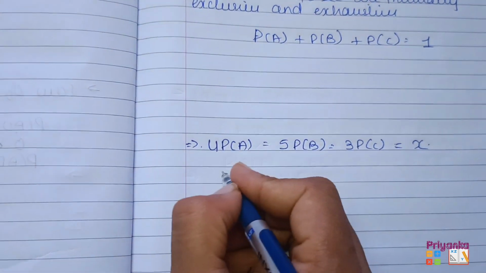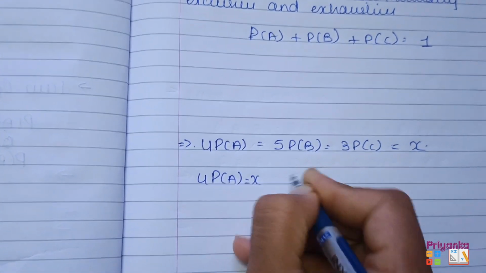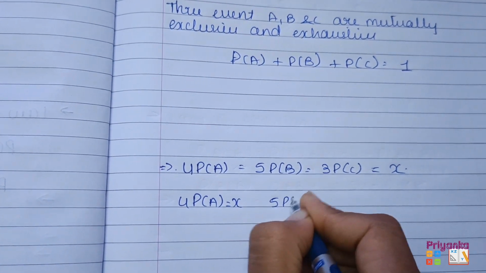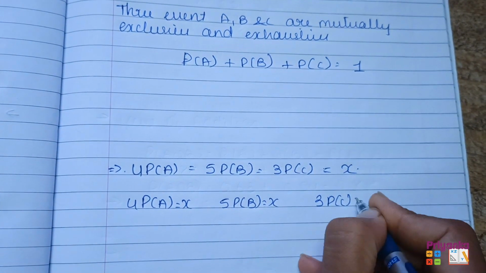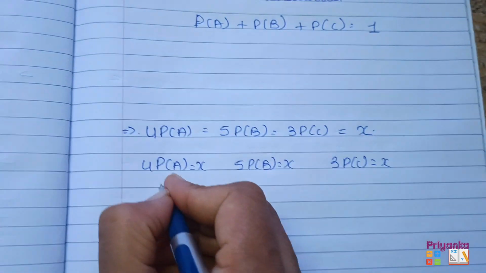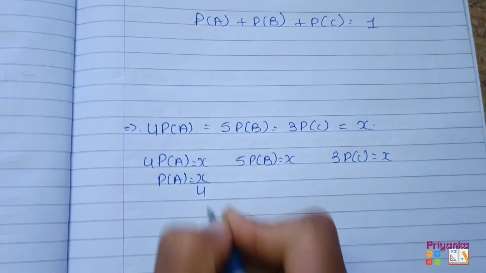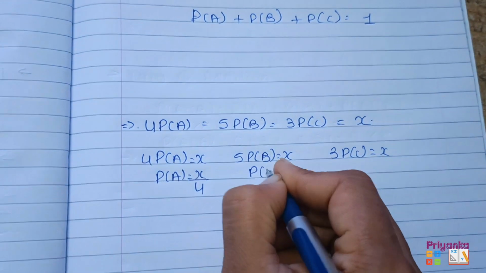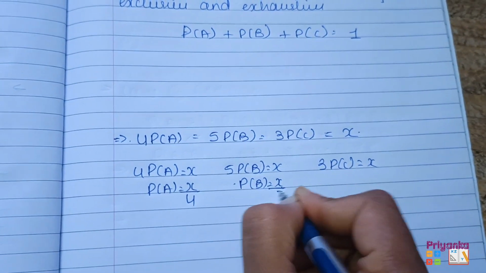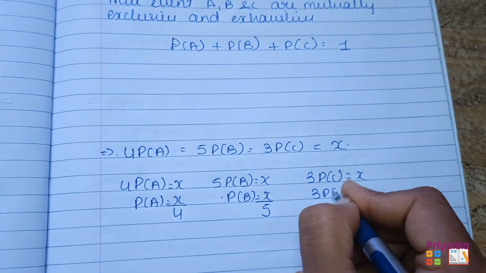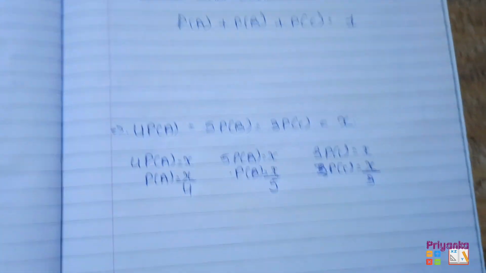By keeping x, we'll say 4 P of A equals x, next 5 P of B equals x, next 3 P of C equals x. Now P of A will be denoted as x, and 4 we will take in the denominator. Same will do for P of B: x will remain in the same position, but 5 will be taken in the denominator. Same for C.